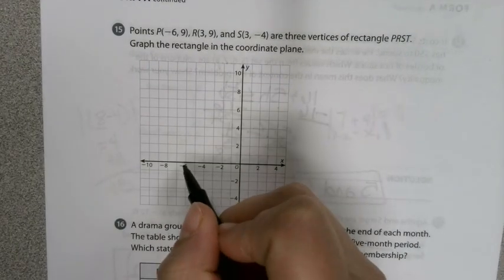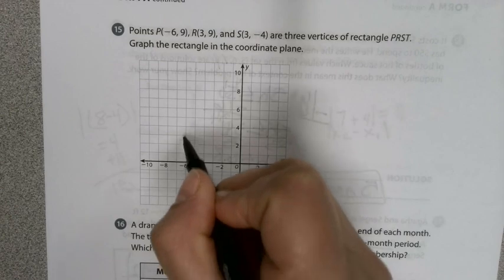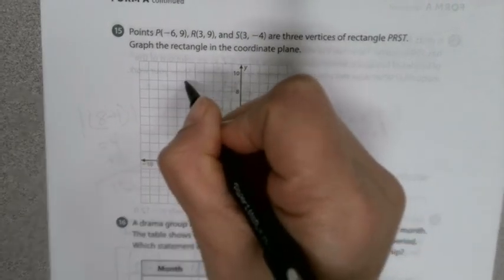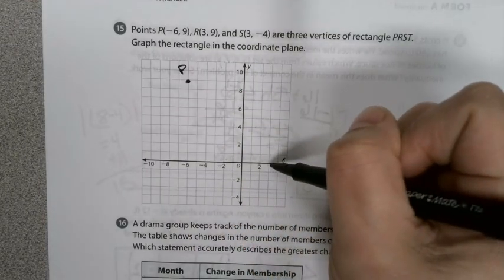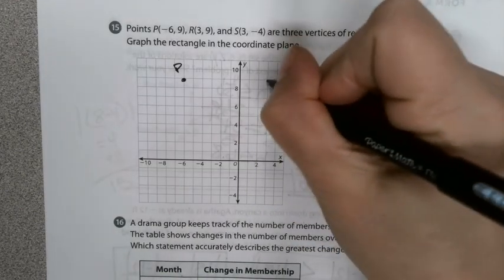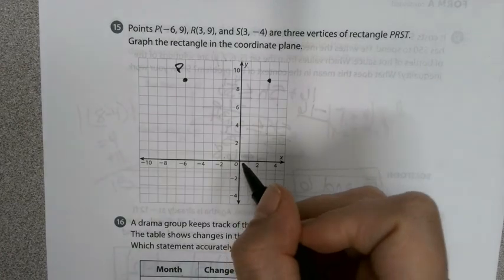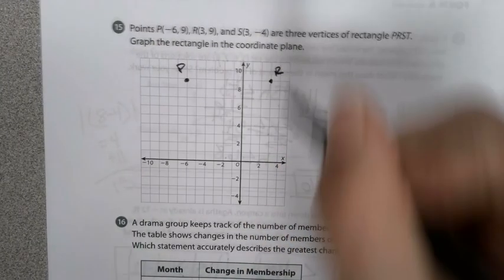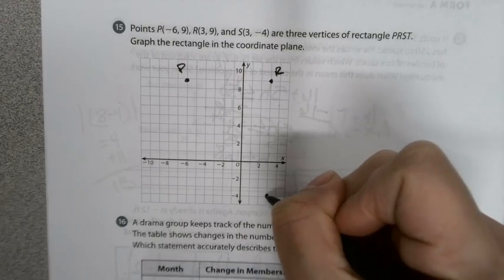P goes over -6 and up 9. There's a space between 10 and 8, so they're counting by ones. So here's P, and then R is going to be over 3 and up 9. I really need a ruler so I could get this straight. So this is R. And then S is 3 over, but it's at -4.